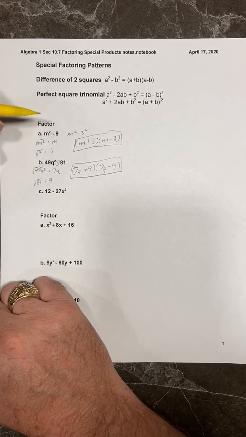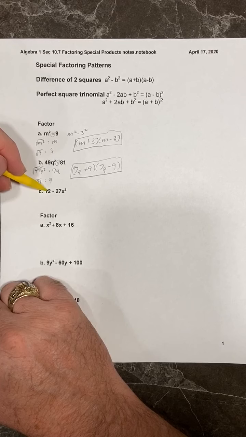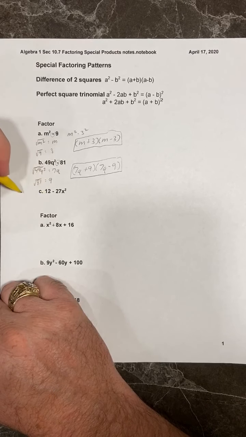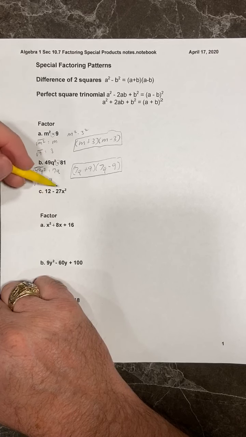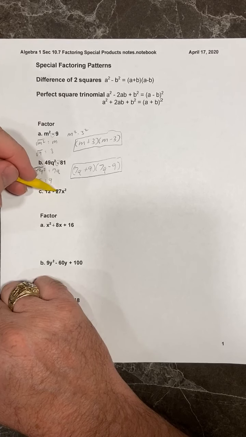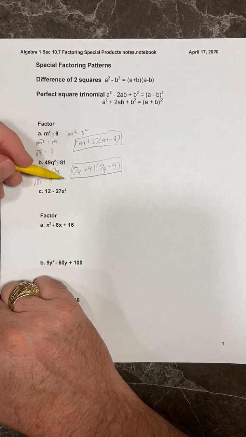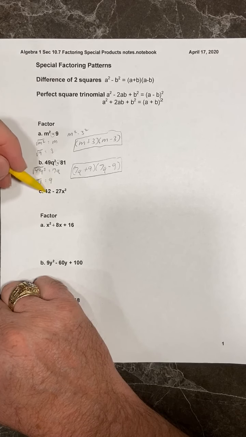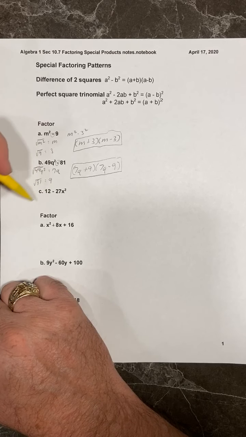All right. C, we have 12 minus 27x squared, and 12, if we take the square root of that, that's not a perfect square. 27 does not have a perfect square root. 5 times 5 gives us 25, but 6 times 6 gives us 36, so it's somewhere between 5 and 6. 12, 3 times 3 is 9, 4 times 4 is 16, so 12 is somewhere between 3 and 4.